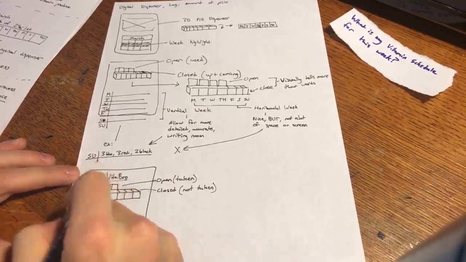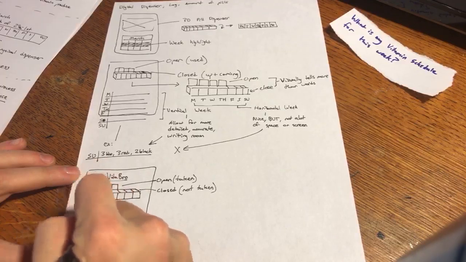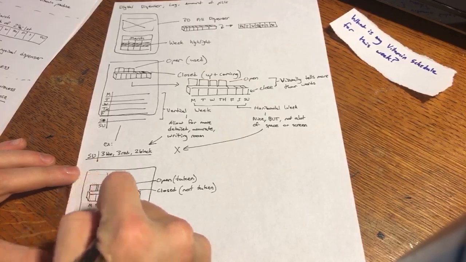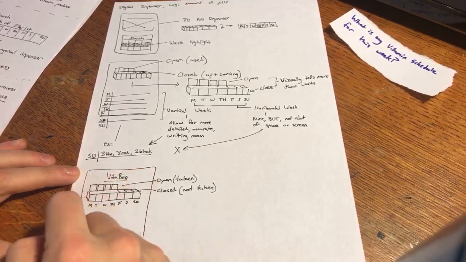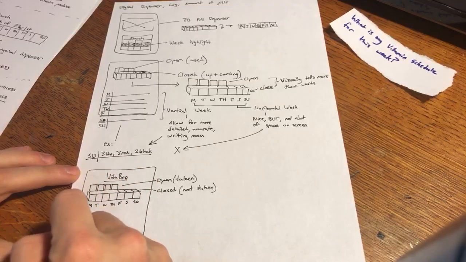We'll have Monday, Tuesday, Wednesday, Friday, Saturday, Sunday, and then we'll have a correlation down here.